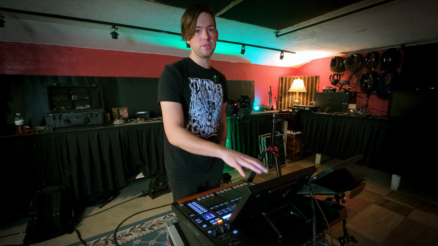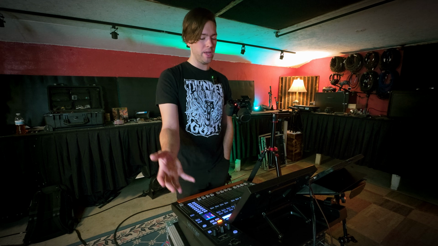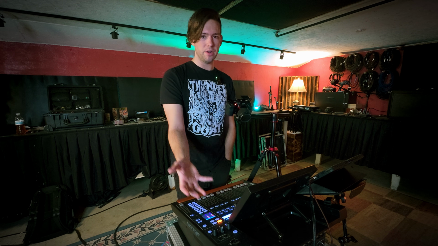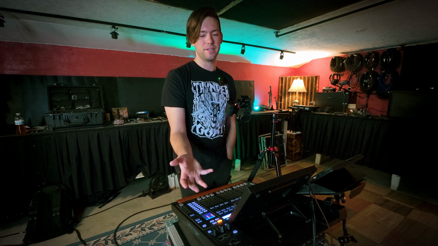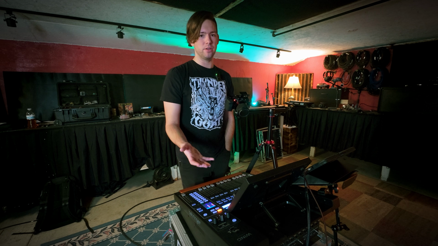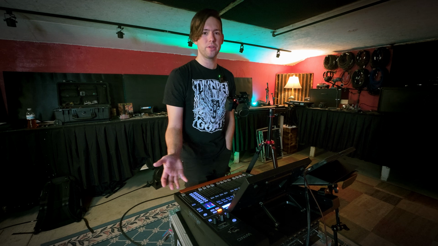Now, our channels and our buses and our matrices and our mains and all those things are stereo. Our mix channels are stereo. Our sources are not. You still have one mono signal per XLR cable. That's just how the science works.